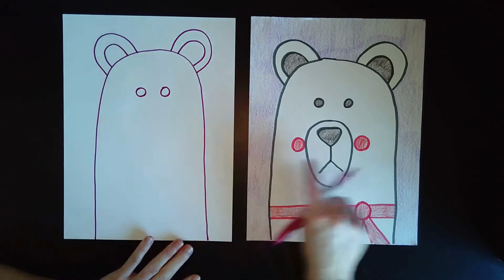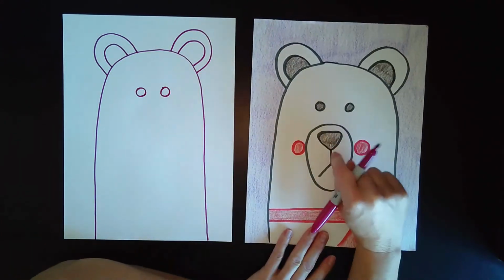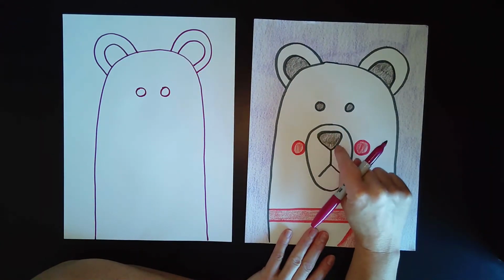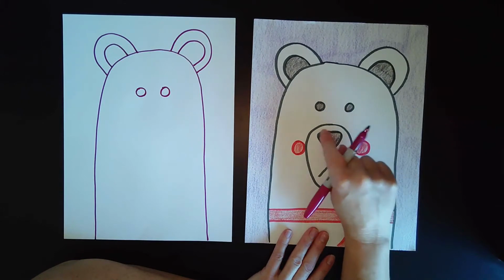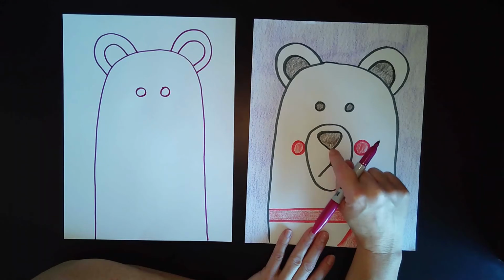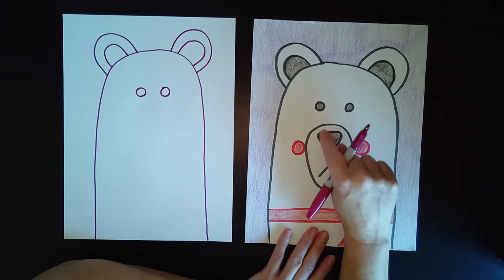Okay, so next we're going to draw his nose and his mouth. So let's take a look. His nose is like a triangle, but it's kind of curvy, isn't it? It kind of looks like a Dorito. You guys ever eat Doritos? I love Doritos. Doritos are triangle shaped, but the edges are curved.